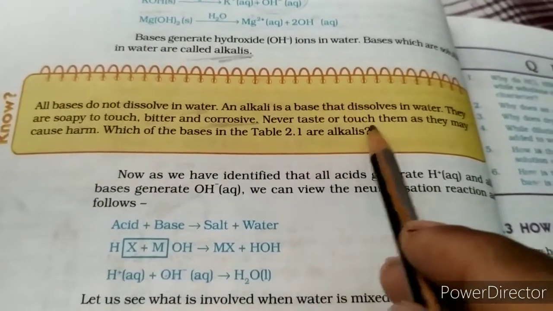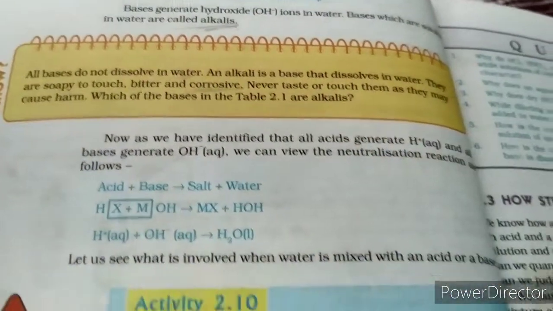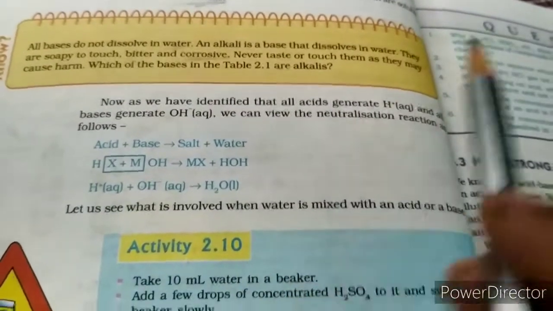So never test or touch them as they may cause harm. Okay, alkalis should not be touched because they cause harm.